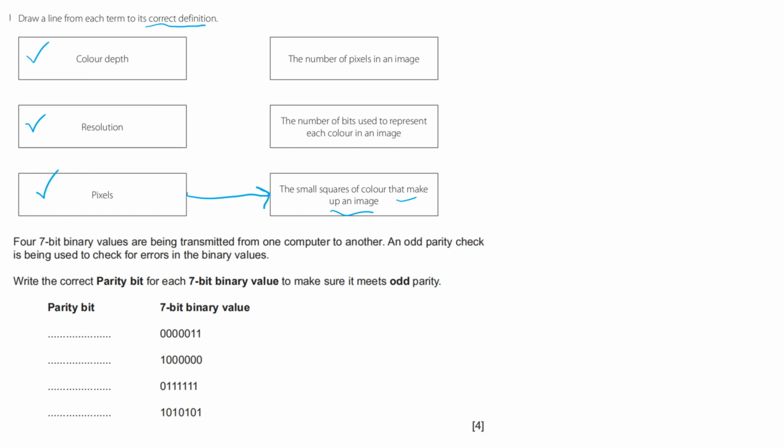Let's see the resolution. So resolution is the number of pixels in an image, that is called the resolution. Okay. And then we have the color depth. So color depth is the number of bits used to represent each color in an image. So this is the correct answer.